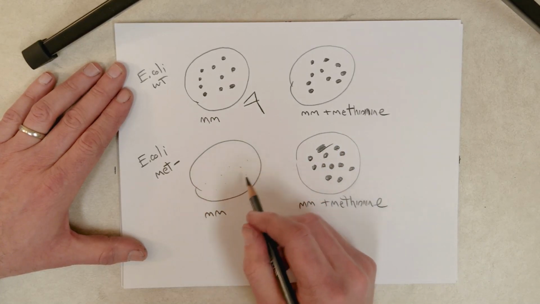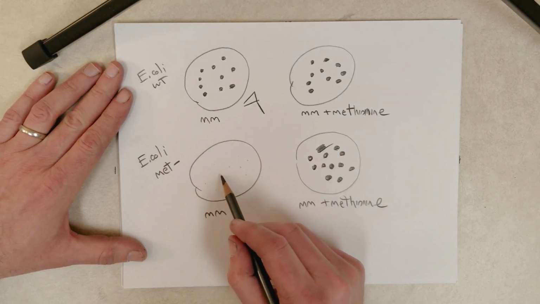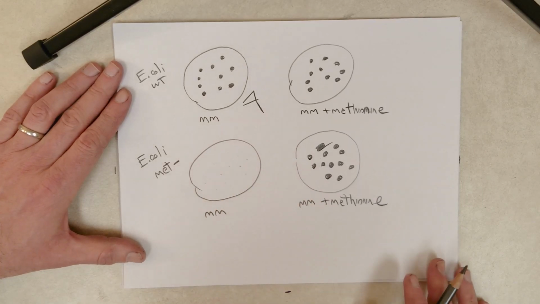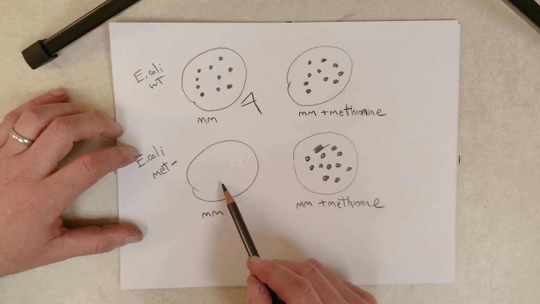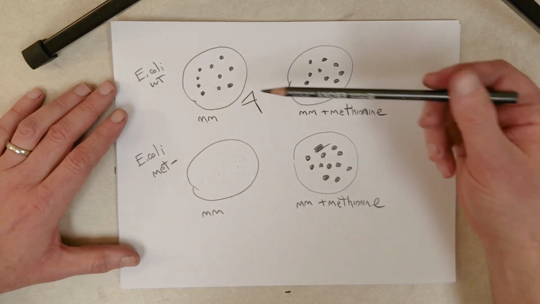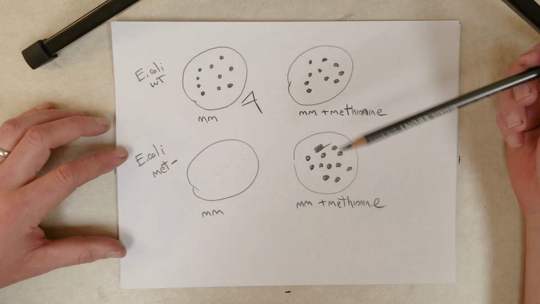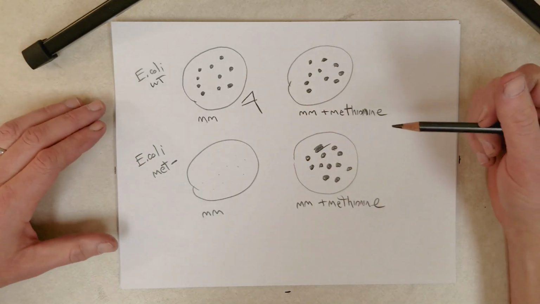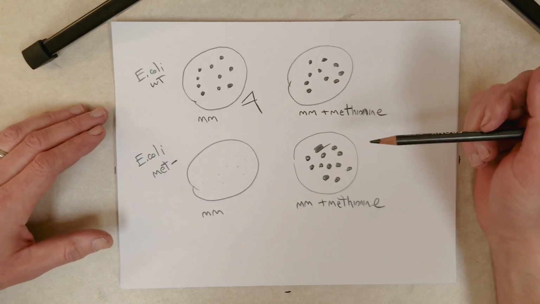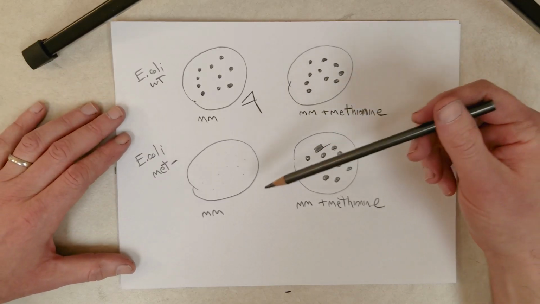We'll put these 10 cells down, and they won't grow. They won't form colonies because there's no methionine, and they need methionine from the environment. So this is one way we can test different strains of E. coli for different auxotrophies. So let's say we mutate a batch of E. coli and we're checking different cells to see what auxotrophies they have. Well, we can test different media.